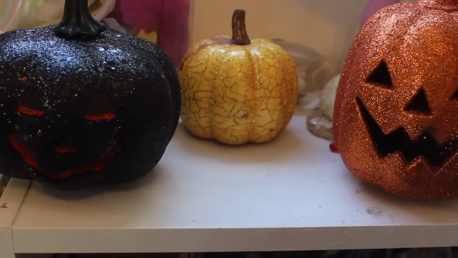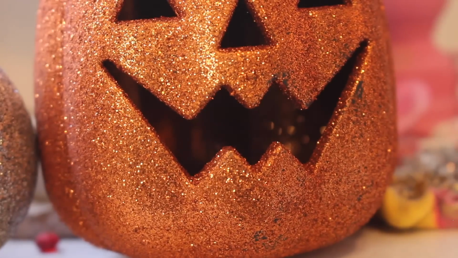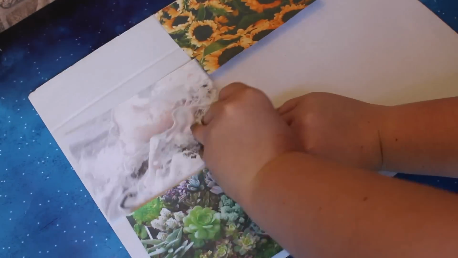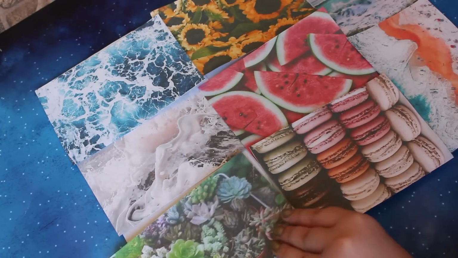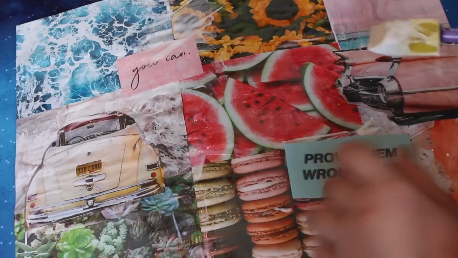So for my first idea, I got Dollar Tree Halloween decor and I arranged it on my shelf. So for my second idea, I printed out pictures and I made a collage. Mine isn't fall themed, but you could always make yours fall themed or Halloween themed.